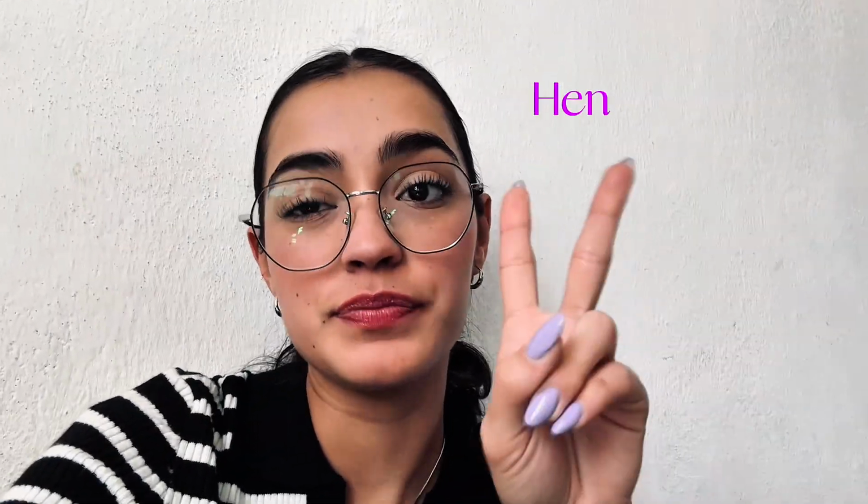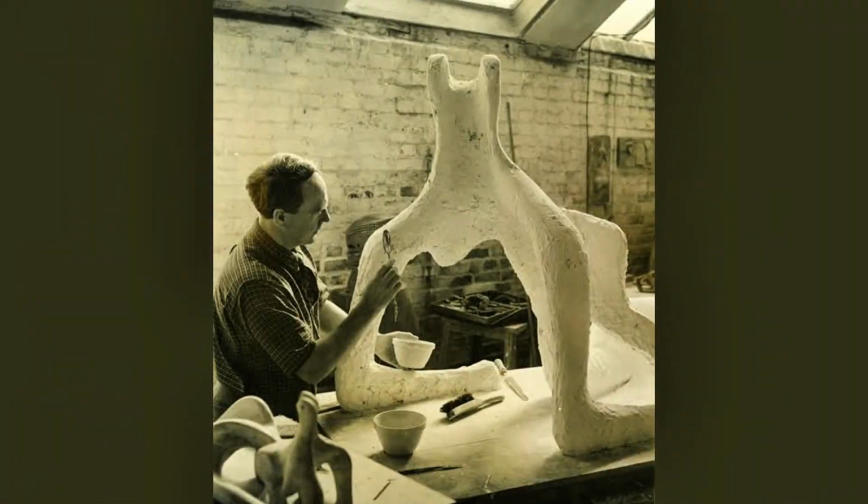Now, section 2. Henry Moore and assemblage. Now you may be wondering, what does Henry Moore, a British sculptor, have to do with assemblage? Henry Moore is mostly known for his large abstract bronze sculptures inspired by the human body or natural forms. He often used organic shapes like bones or rocks as inspiration. Although Moore didn't call his work assemblage, some of his sculptures were constructed from several parts.